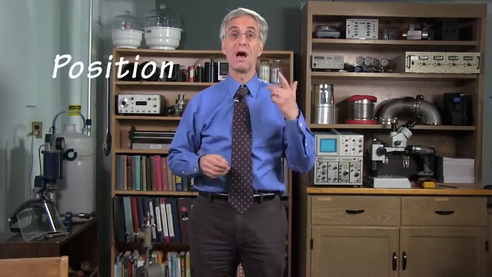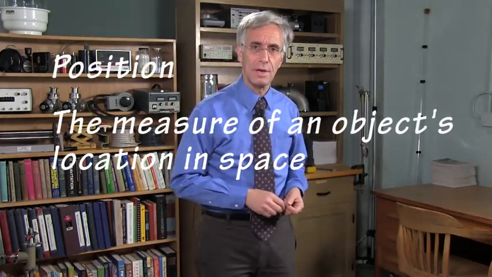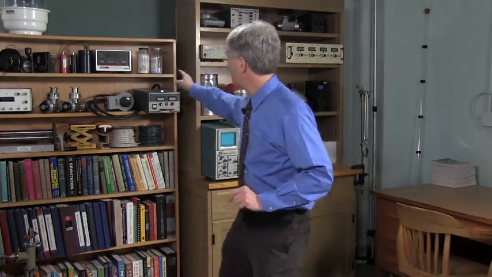But in order to do that, I need to introduce three physical quantities associated with motion. Those physical quantities are position, velocity, and force. Position is the measure of an object's location in space. For example, my position is about 6.5 feet or 2 meters in front of this jar.